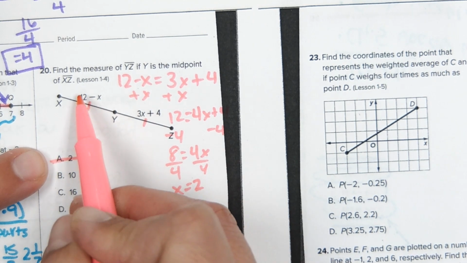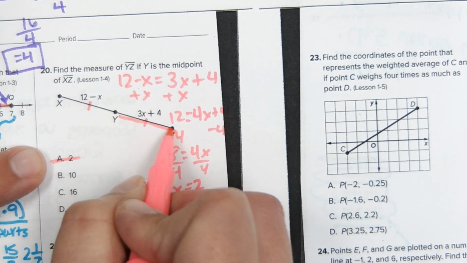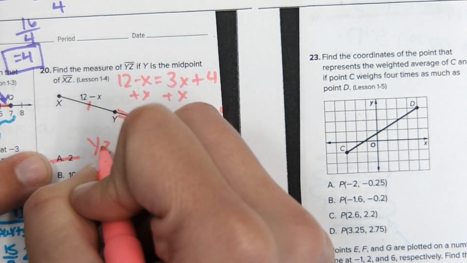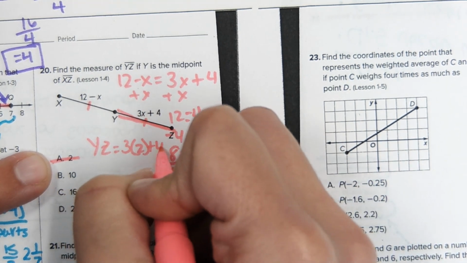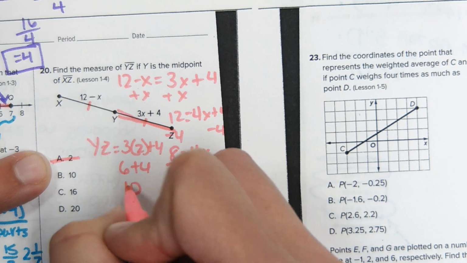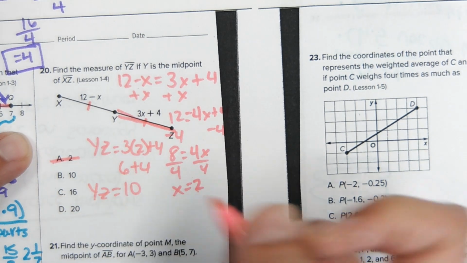However, it doesn't ask for what x is. It asks for what the measure of YZ is right here. So YZ, we have to plug 2 into this equation. 3 times 2 plus 4. And that is 10. YZ equals 10.